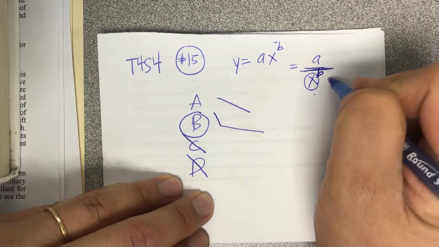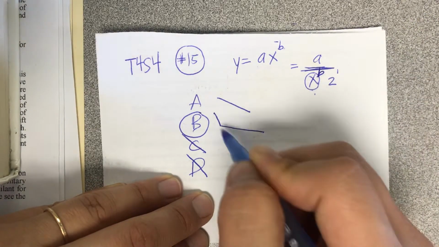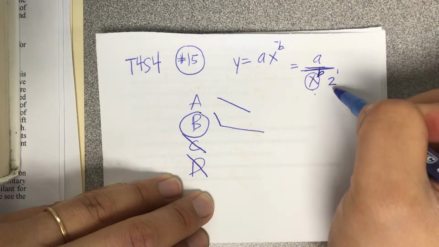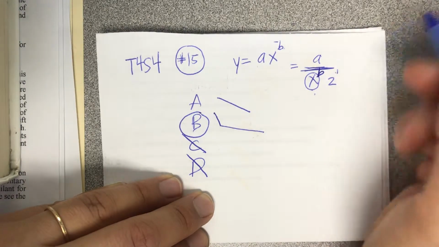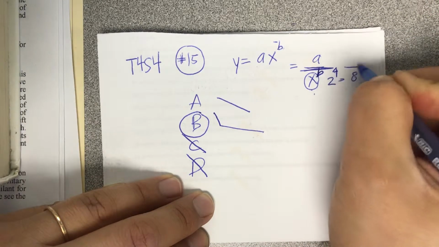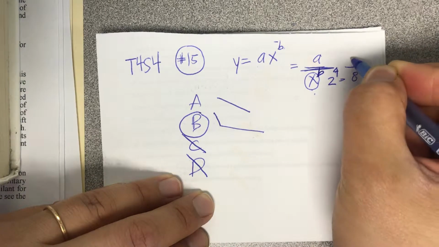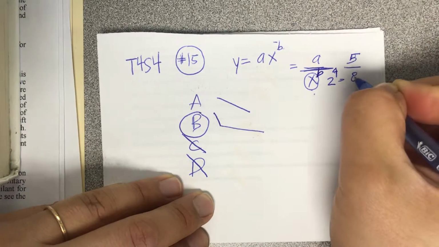So if this number at the bottom is 2 and B is 1, yeah, it's going to drop down because this number up here is getting divided by 2. But as B gets larger, let's just say B is now 4. This is going to be 8. This number that was at the top, let's say it is 5. It's going to get even smaller.